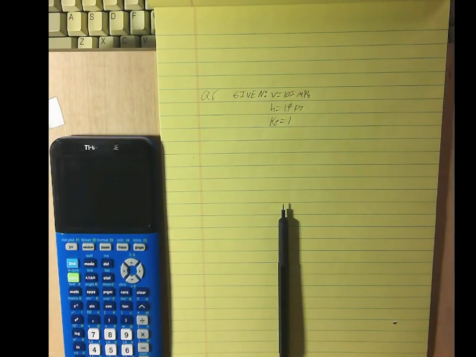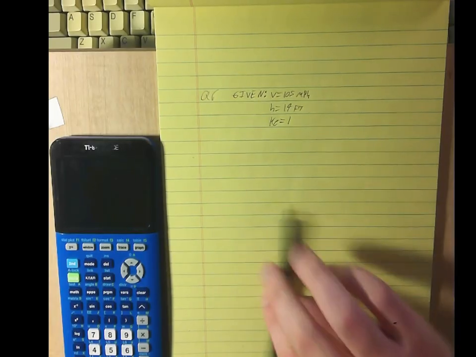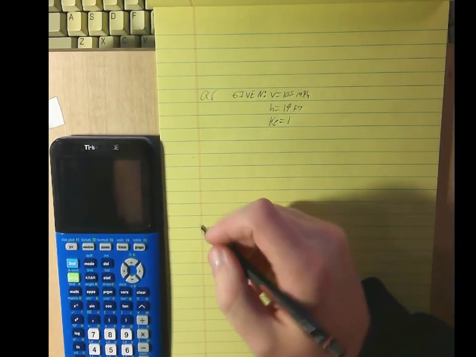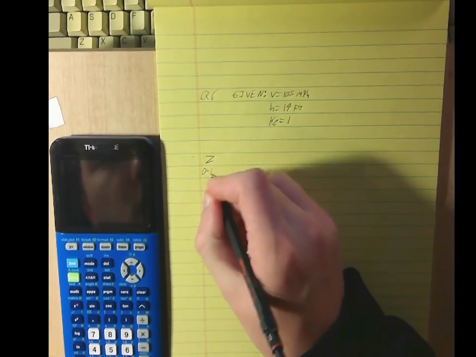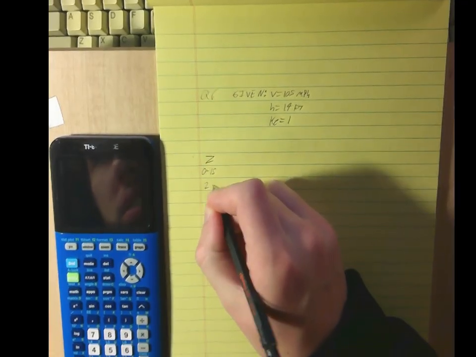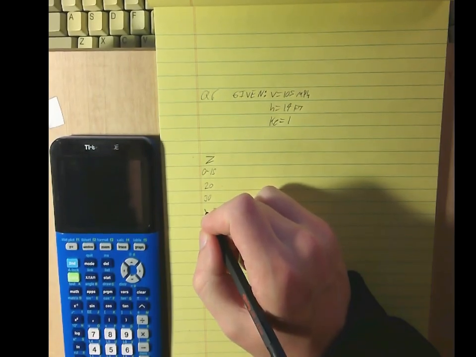I think KZ is just going to be 0.85, because from 0 to 15 it's just 0.85. That's interesting. I'm just going to keep on going with the problem then. Let's do this little table here. Z, 0 to 15, 20, 30.